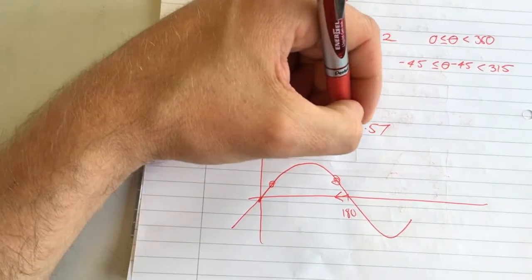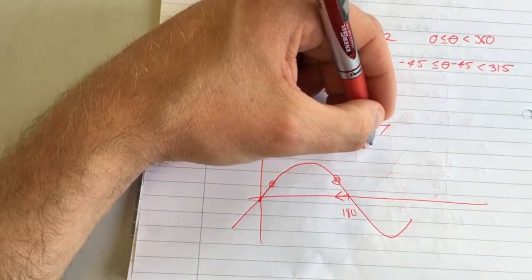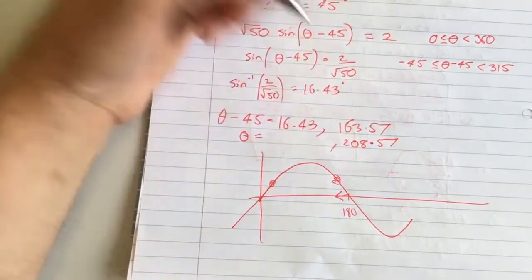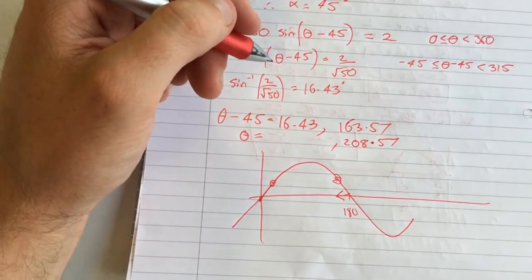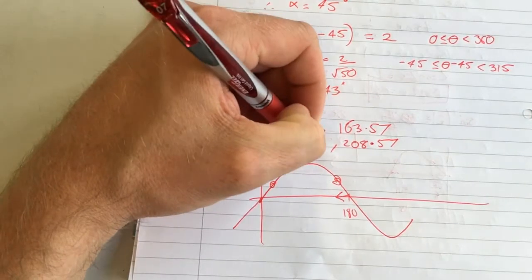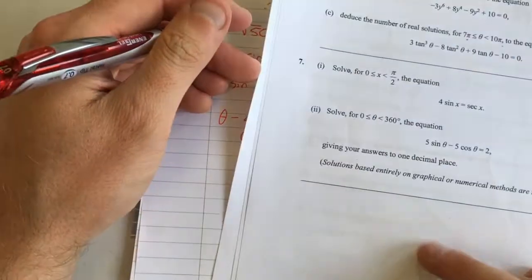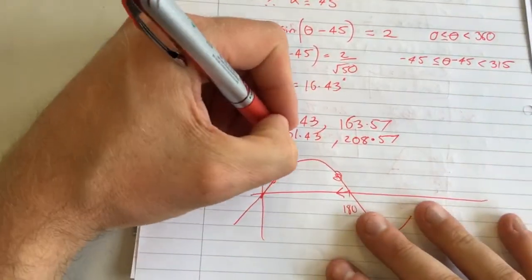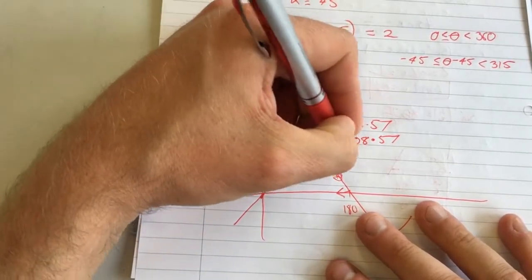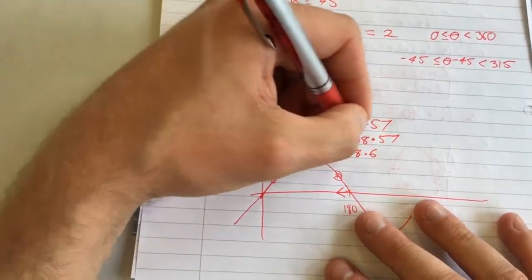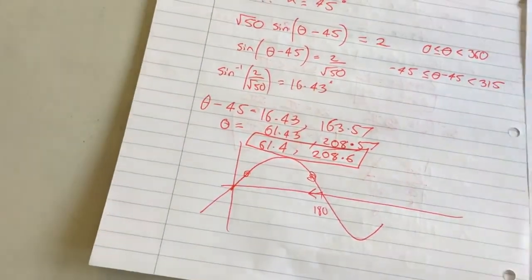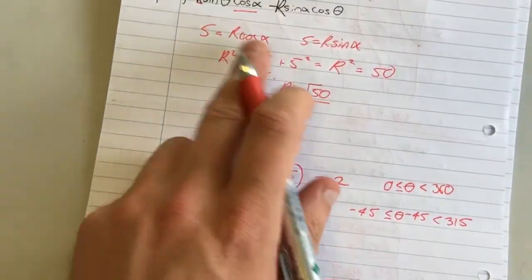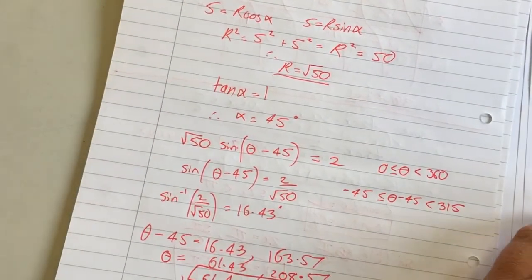So we get 208.57, or we get 61.43. It does say to give your answers to one decimal place, so it's going to be 61.4 or 208.6. So watch out, remember to spot the R method if you've got two different types of trig being added or subtracted from each other.